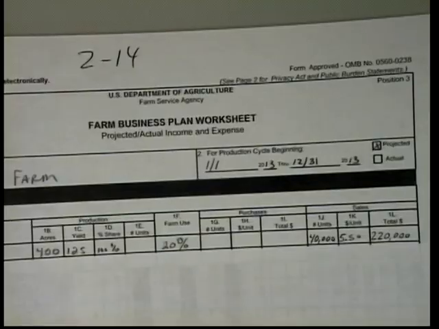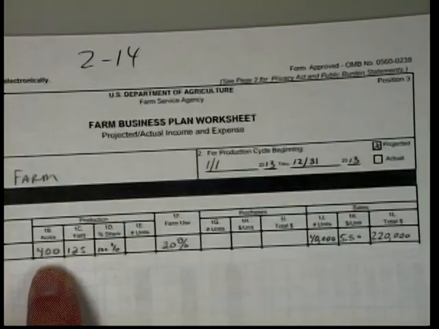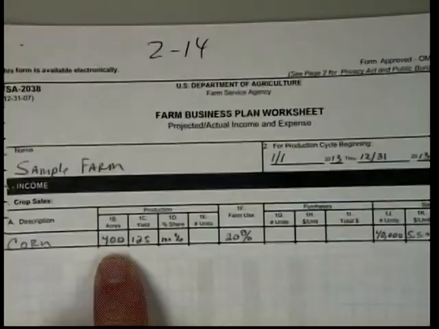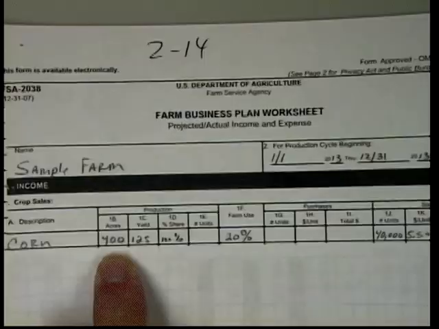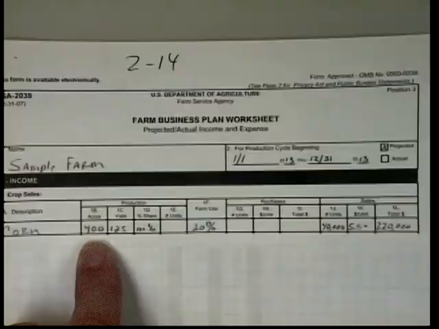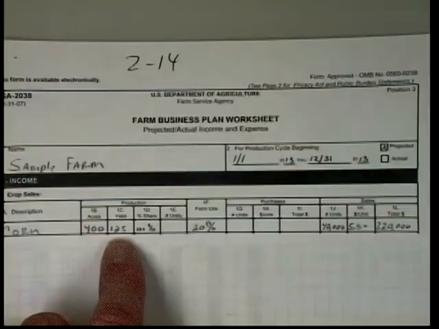Okay, here we go. This is what you intend to plant and harvest. So therefore, let it be known that I am going to, and I got to widen this a bit because I'm running out of room. We're going to plant 400 acres of corn. You can write this down, copy it down, follow along with us. We anticipate 125 bushels an acre.